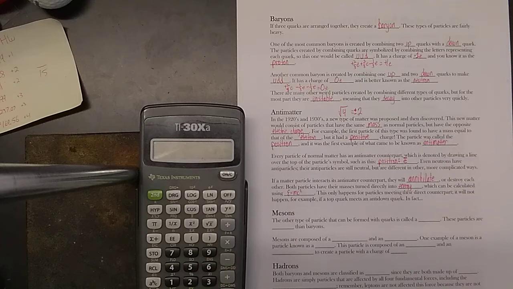The nice thing is, antimatter and matter annihilating only happens for particles meeting their direct antimatter counterpart. It doesn't happen if, let's say, a positron meets a proton or an antineutron meets an electron. It has to be a particle and its direct counterpart. So a proton and antiproton, electron and positron, antineutron and neutron, top quark and anti-top quark. Okay, it wouldn't happen if it was, for instance, a top quark and an anti-down quark.